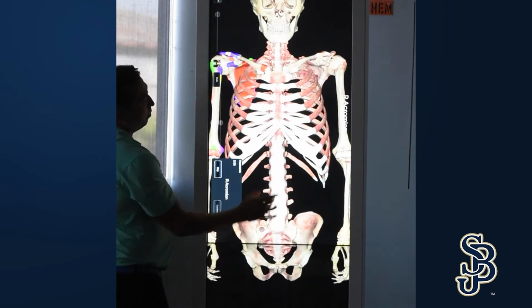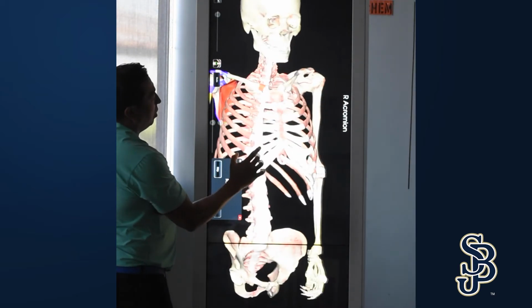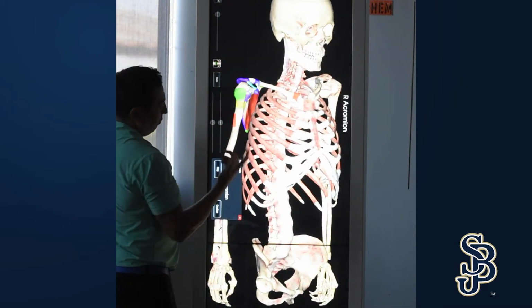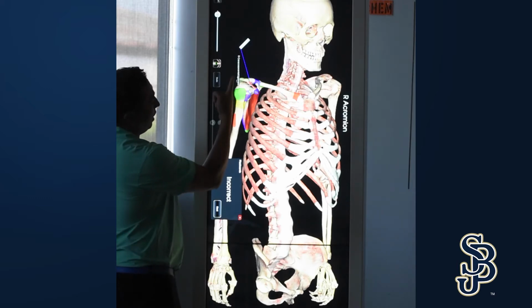So the right acromion, this is going to be on the right side of the body. I'm going to select a structure here. If I get it incorrect, it'll say it's incorrect and show me where the right answer is.